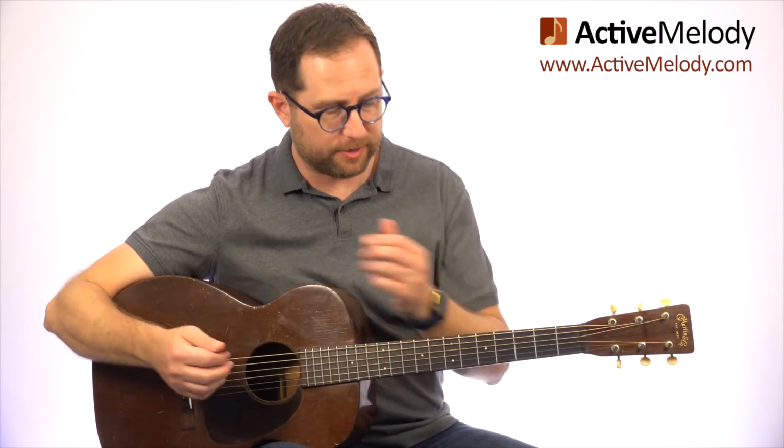So even though this song is in the key of E, it actually starts on the 5 chord, so it starts on the B chord. And the first thing that I played goes... That's the first thing we're going to learn.